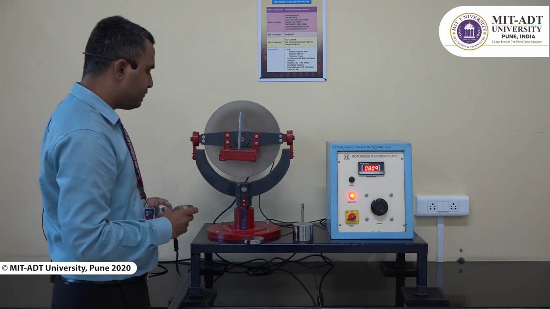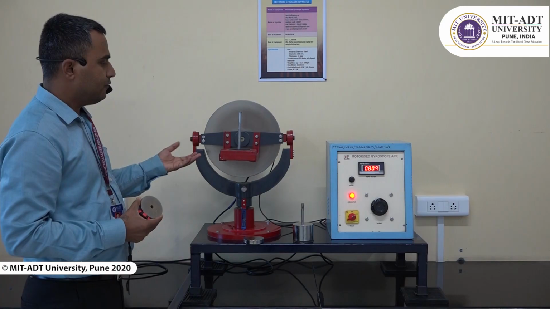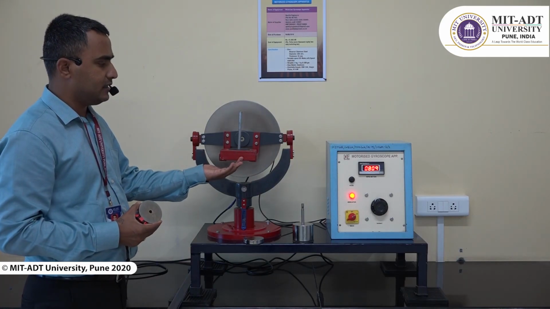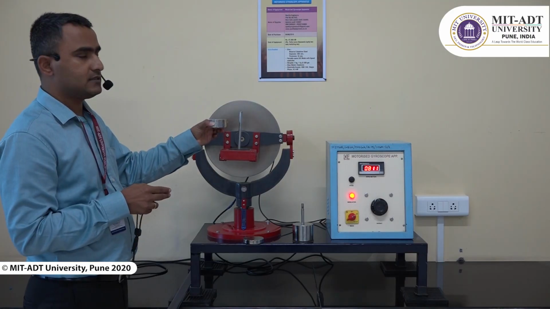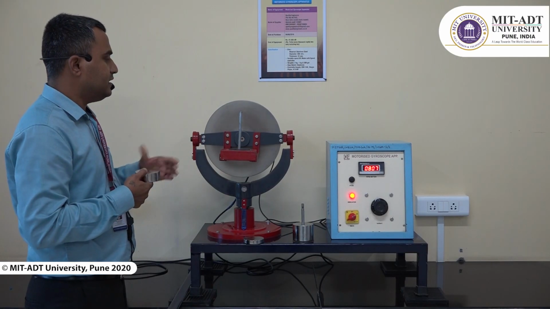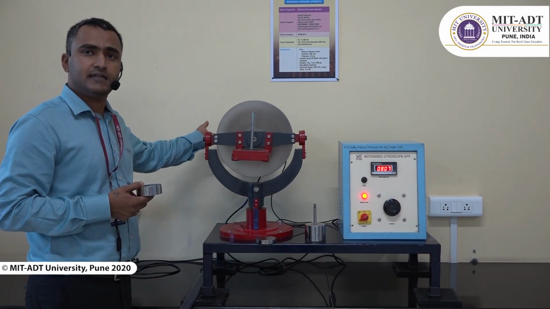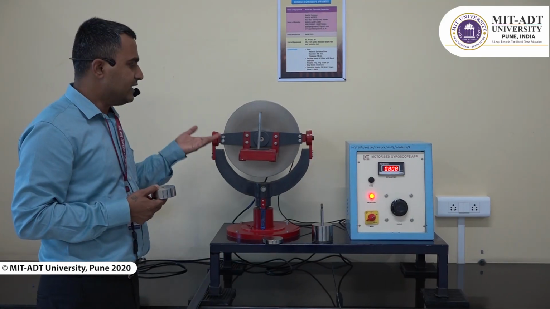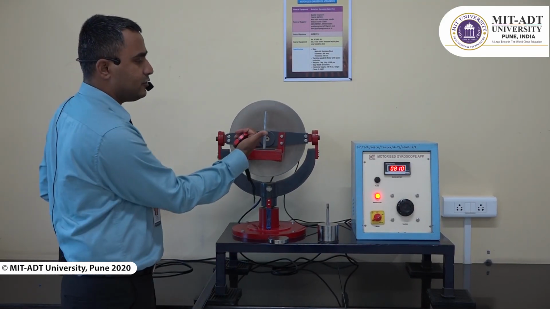Now we need to understand one more thing. According to the construction of this gimbal, we have a counterweight here where we are going to put the mass of 1 kg. This counterweight is going to balance the motor on the other side of the disk, which will ensure that before keeping this mass, the axis of spin remains in horizontal position.